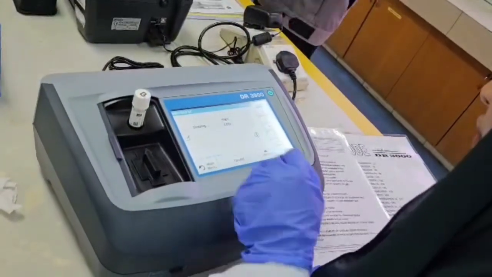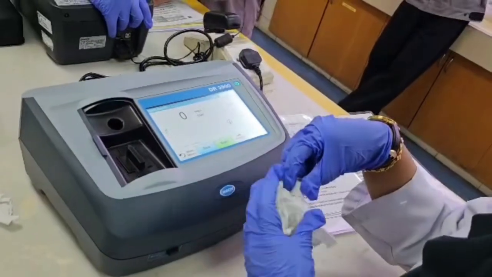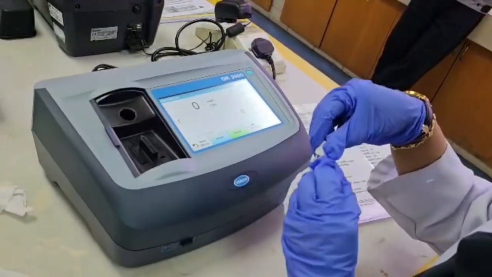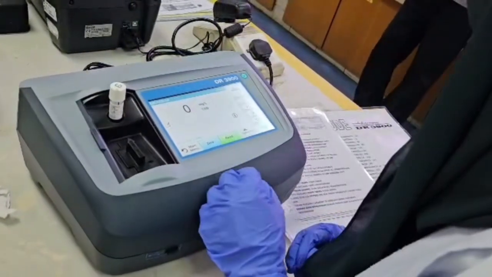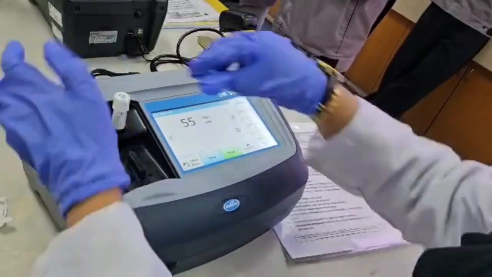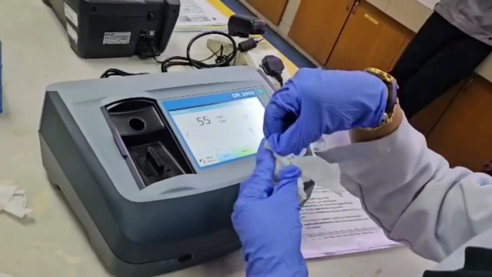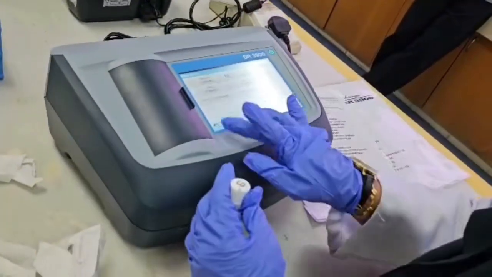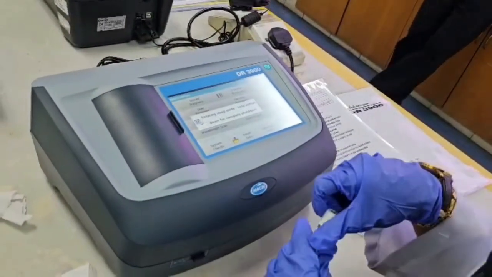To determine the COD readings, first we need to wipe the blank sample vial with tissue and insert it into the spectrophotometer and set it to 0. Then we wipe the water sample vial, insert the vial into the spectrophotometer and press read. Then we repeat the steps 3 times to obtain the average reading. Finally, we can turn off the spectrophotometer.